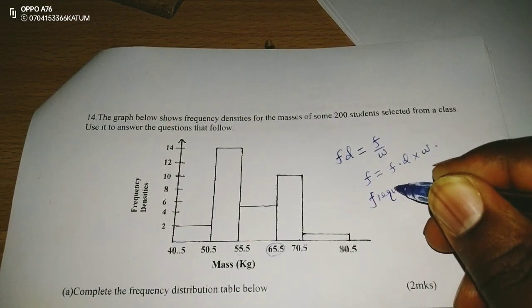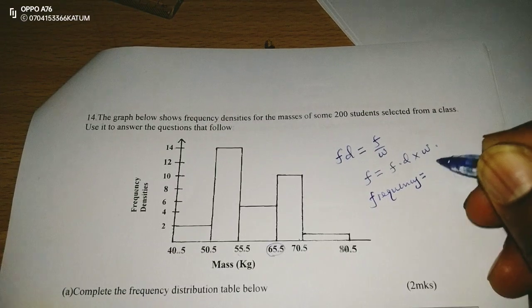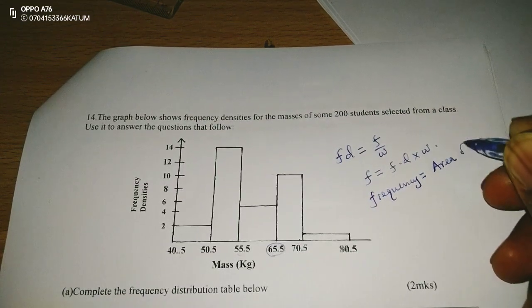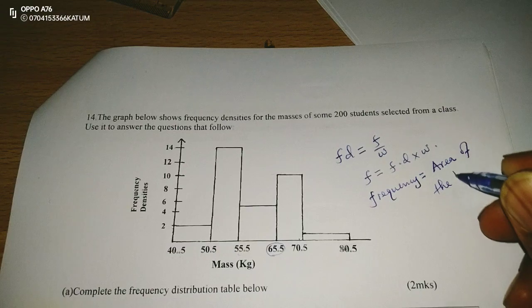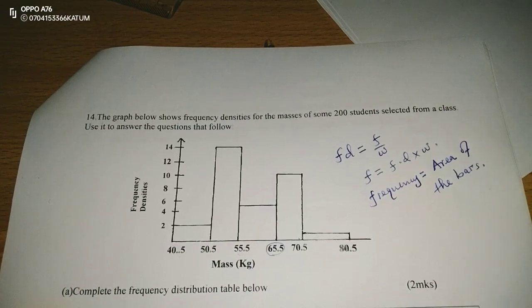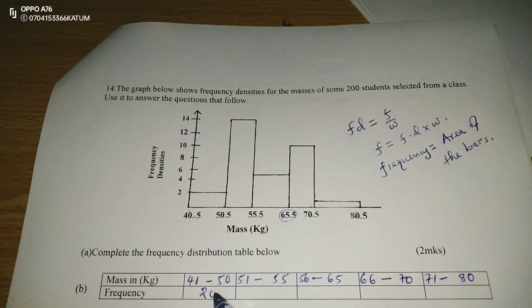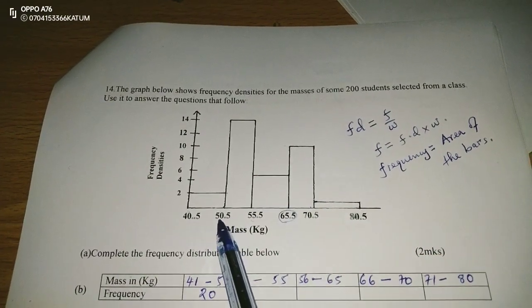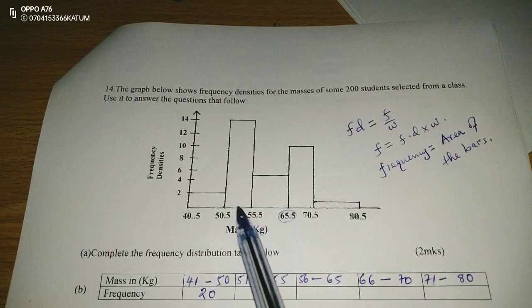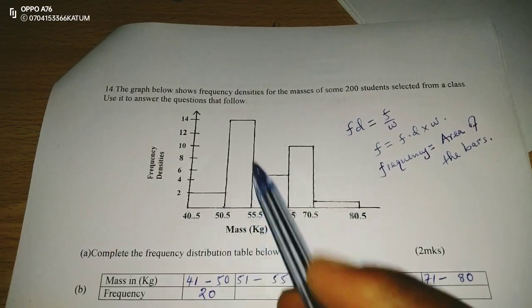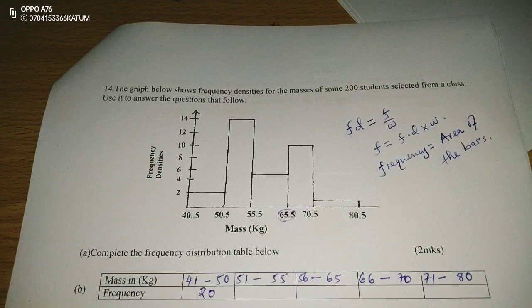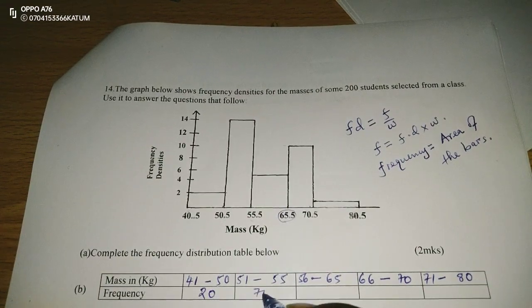Frequency is usually given by the area of the bar in a histogram of unequal class sizes. So this is exactly 10 multiplied by a height of 2, so we get 20. This is from 50.5 to 55.5, a width of 5 and a height of 14, so 14 by 5. This gives us exactly 70.